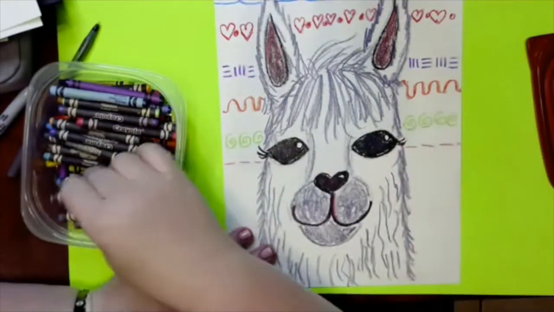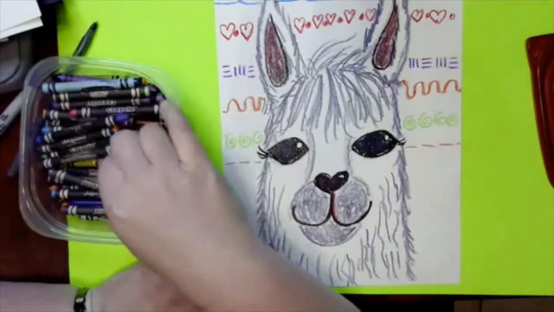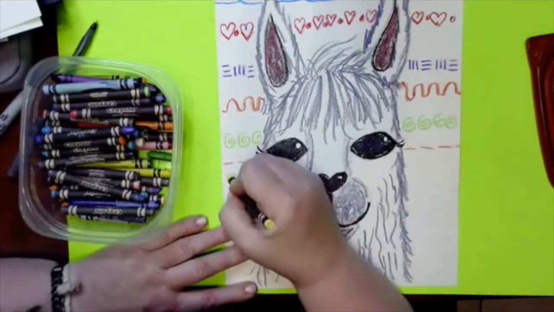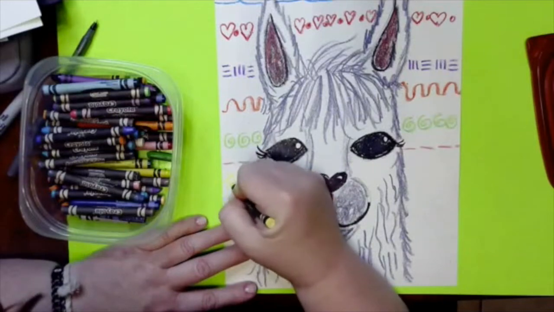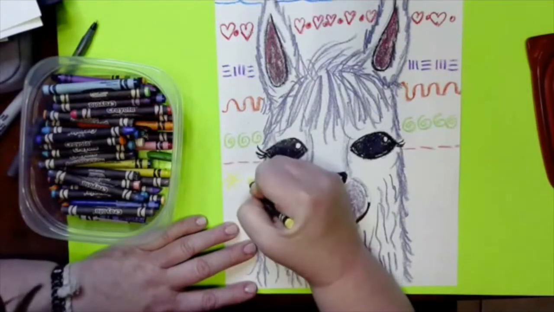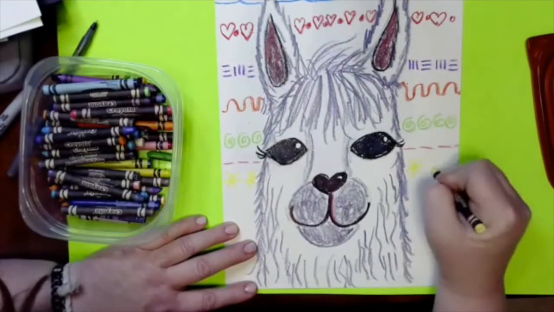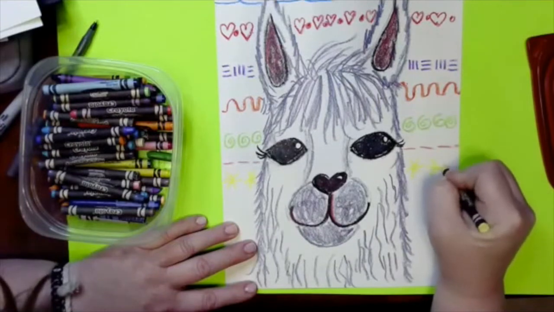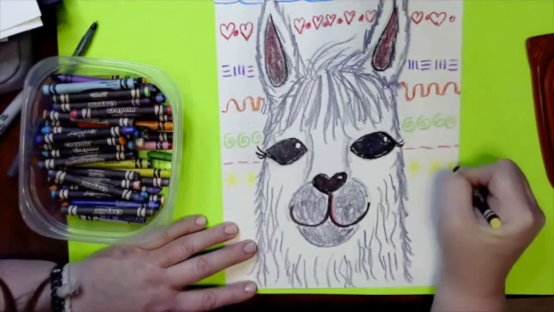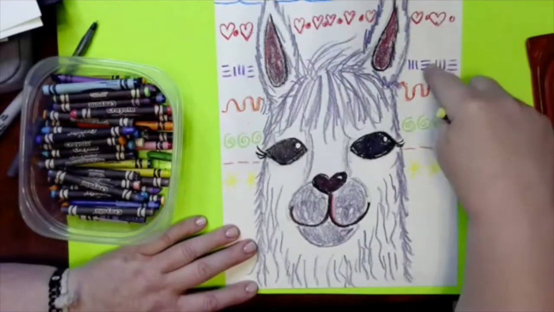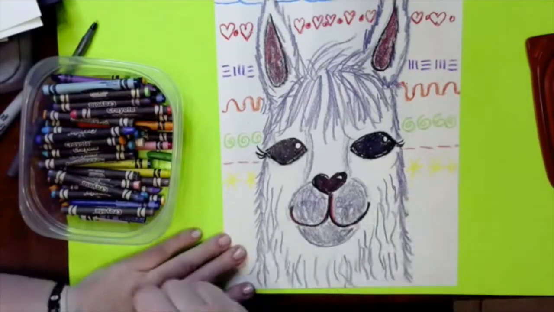And then I'm going to do a yellow. Maybe this one will be sunshines. I'm going to color them in. One, 2, 3, 4, 5, 6, 7. So 3 more to go.